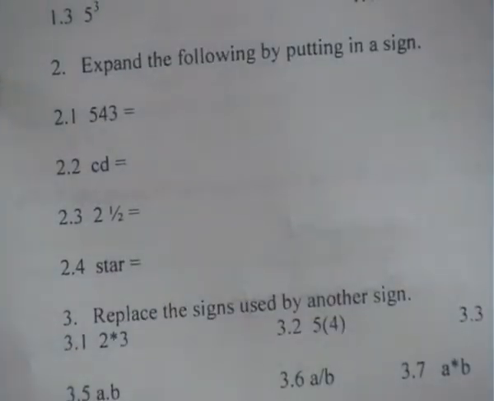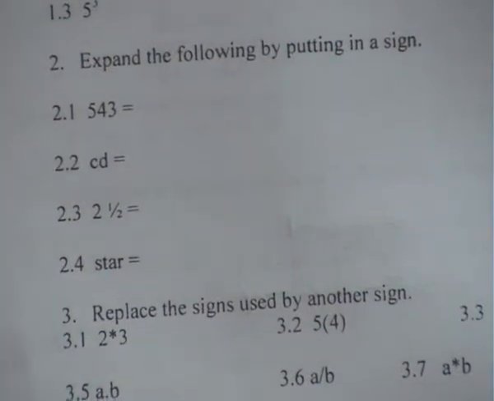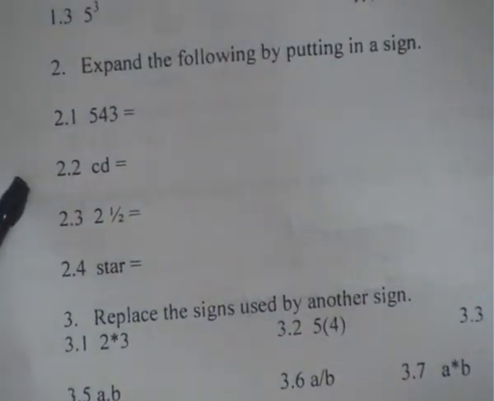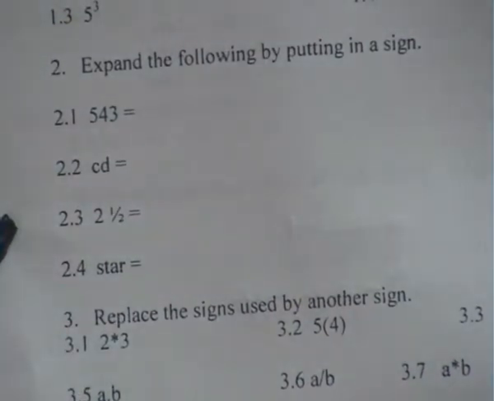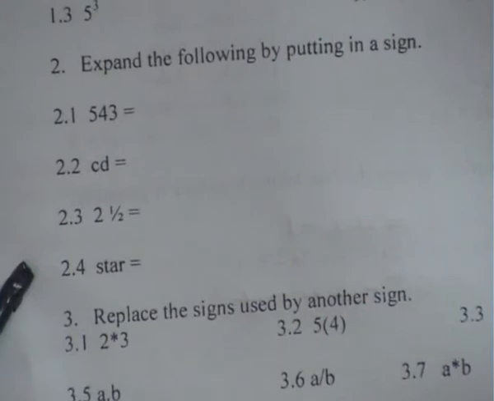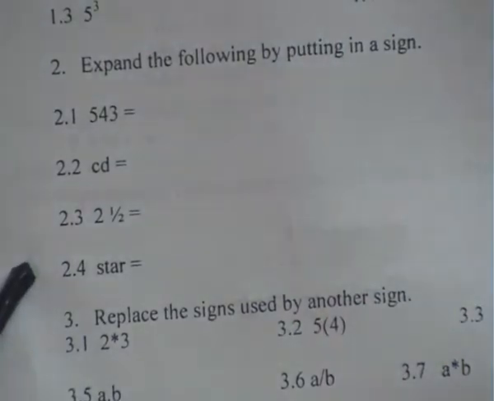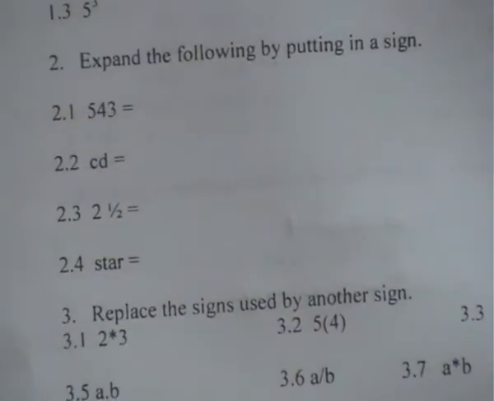Number 2, expand the following by putting in a sign, or more than one sign. 2.1, 243. 2.2, CD. 2.3, 2.5. 2.4, STAR.